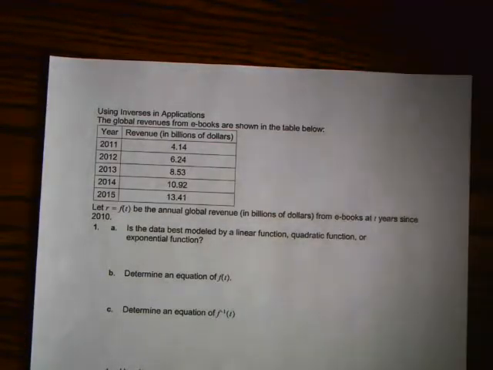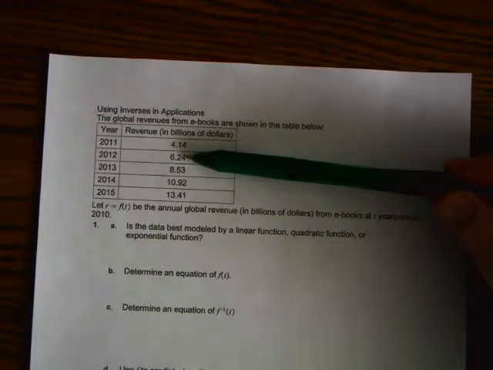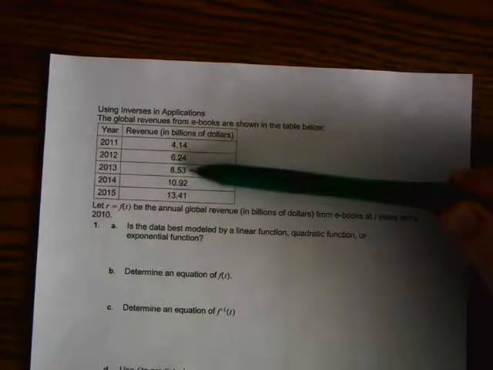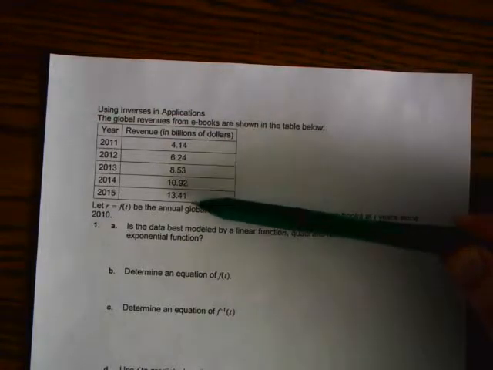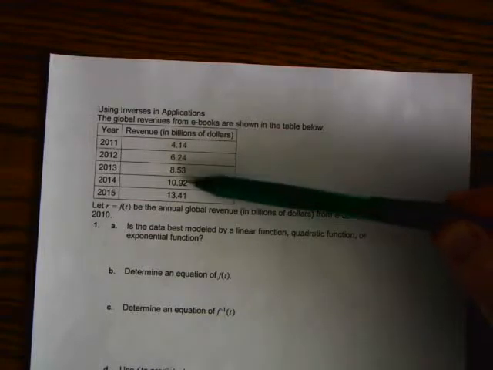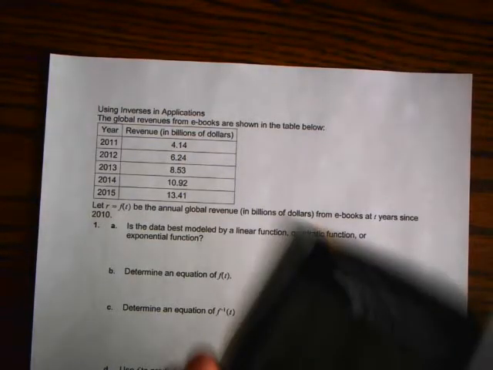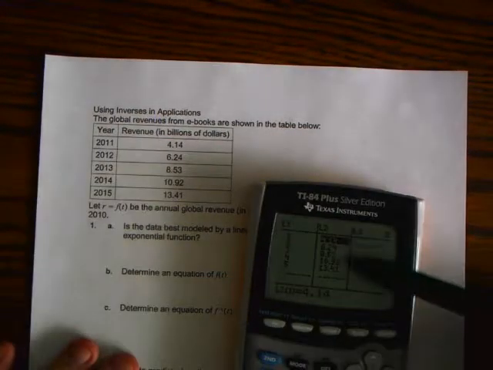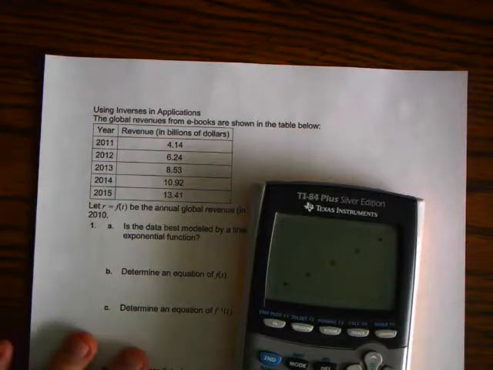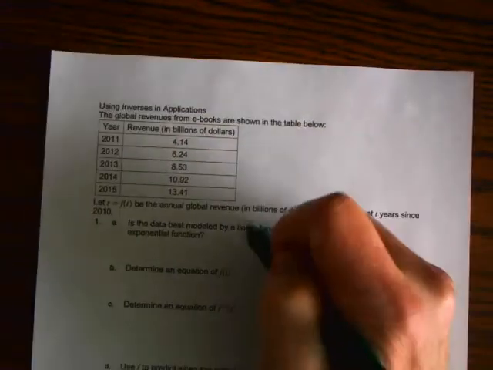Well, looking at it, I think the data is linear. The reason I say that is I notice when I go from here to here, I go up by about 2. When I go from here to here, I go up by about 2. Up by about 2, up by about 2. So it looks like every year I'm gaining about $2 billion in revenue. I also typed the data in and drew a graph just to check, and it does look pretty linear. So my answer would be, it's linear.